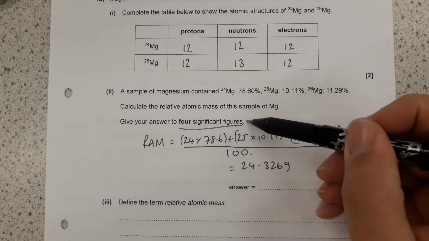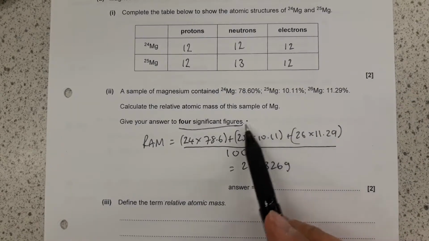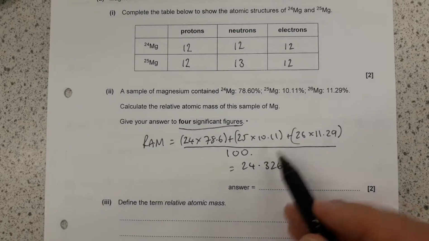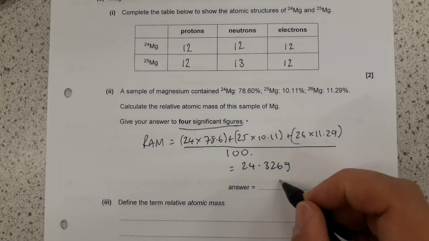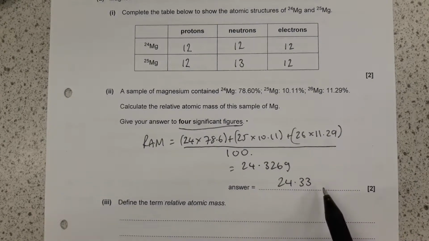Now again, the instruction is to round this to 4 significant figures. Okay, so the 4 significant figures will be 1, 2, 3, 4, so I'll be rounding here. So 24.3269 will become 24.33 to 4 significant figures.